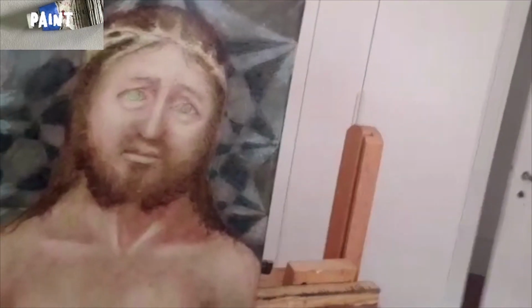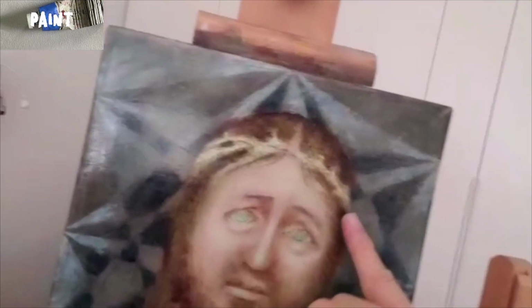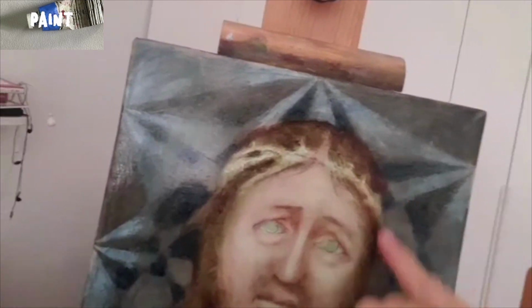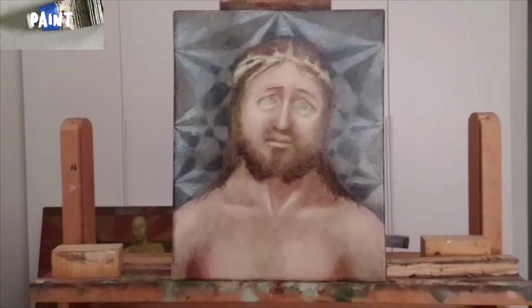I think that for today this is going to be okay. I'll just let it dry and then we'll go in with more color next time. It's starting to look a little bit like skin tone. I'd like to just finish with a little discussion about the memory.